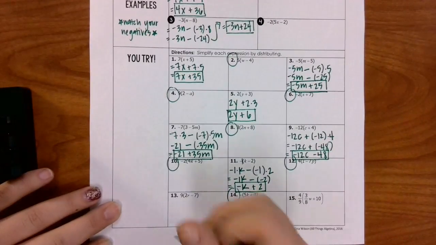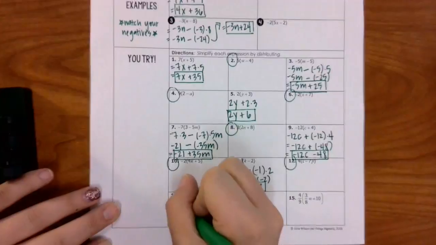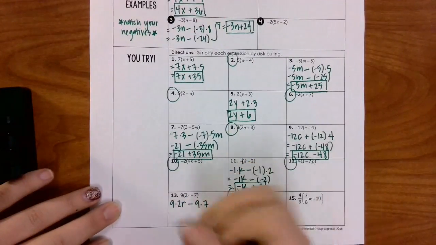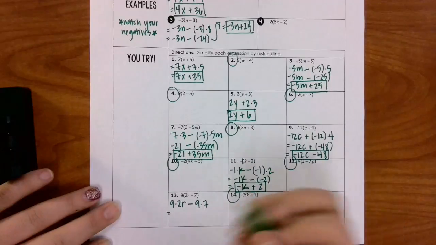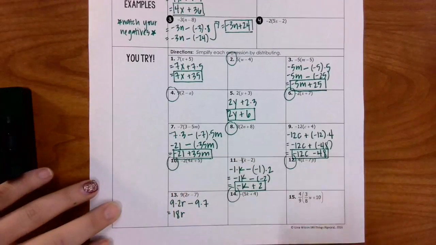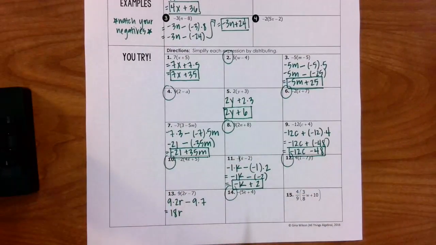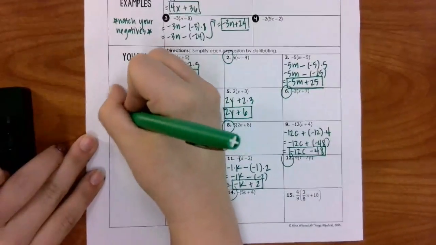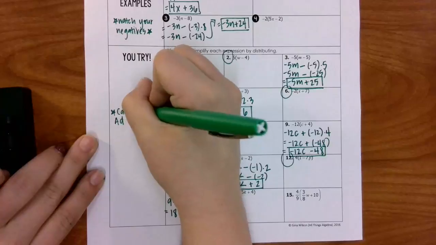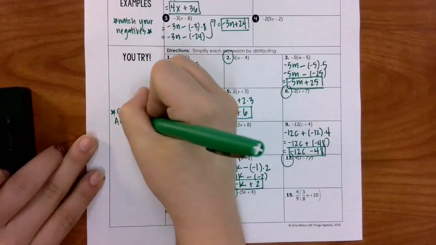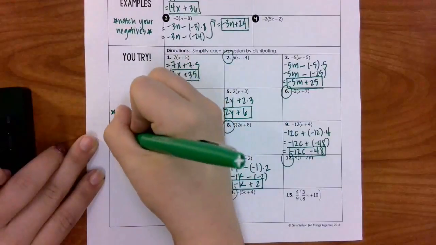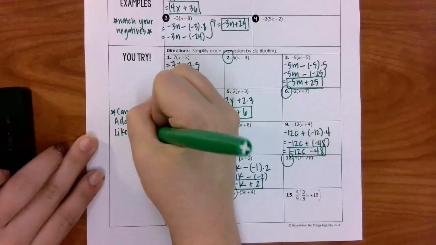Number 13, 9 times 2r minus 9 times 7. 9 times 2 is 18r. Remember, when we're adding and subtracting, you can only add and subtract like terms.